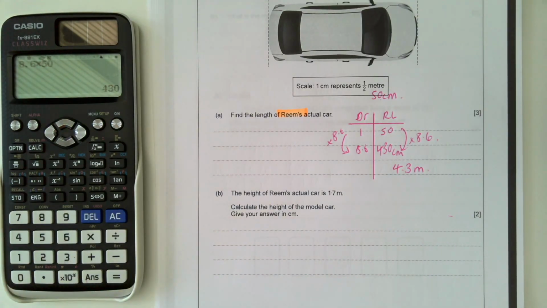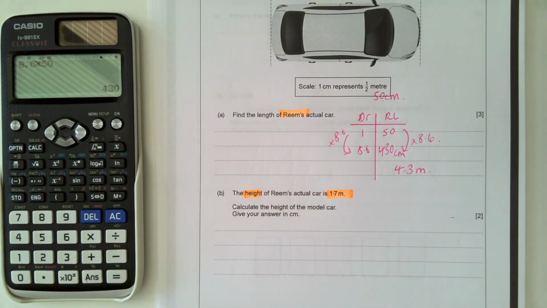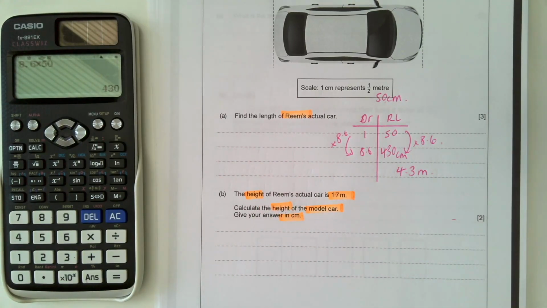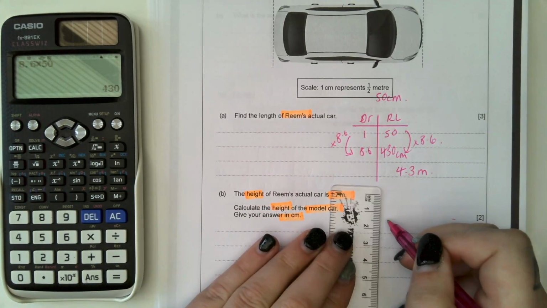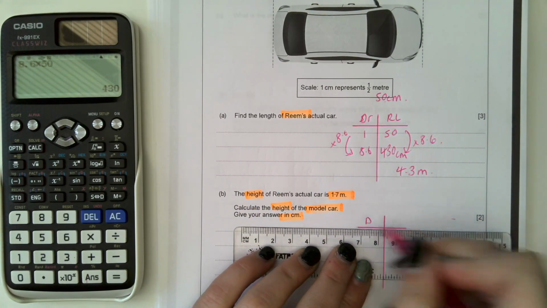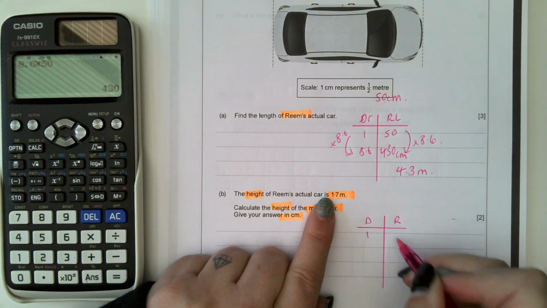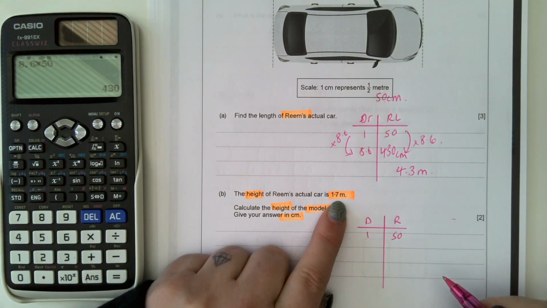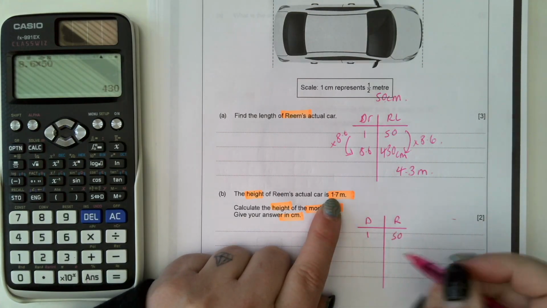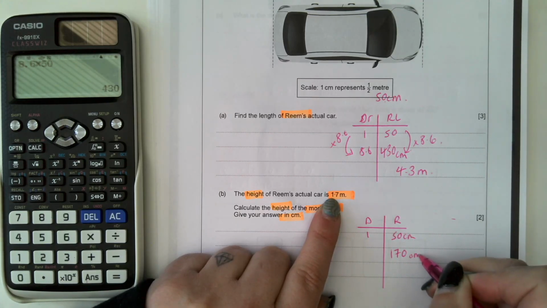Part B. The height of Reem's actual car is 1.7 metres. Calculate the height of the model car. Give your answer in centimetres. Okay, so let's do another proportion table because I like to organise my information. So we've got the drawing and we've got real life. So on the drawing, 1 centimetre is 50 centimetres. In real life, her car is 1.7 metres, which is 170 centimetres.